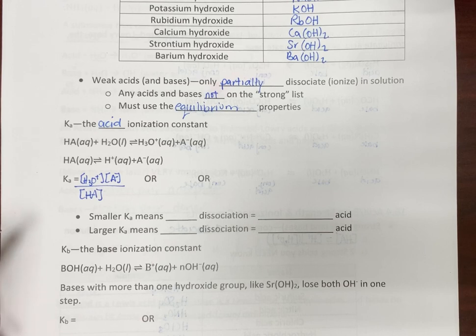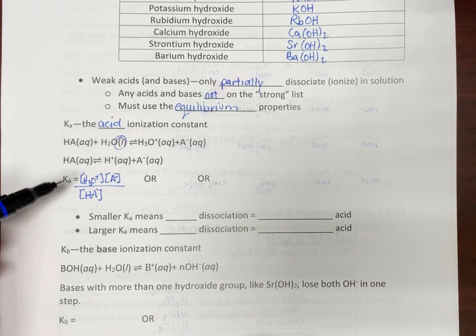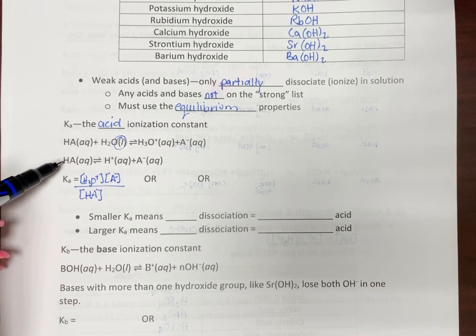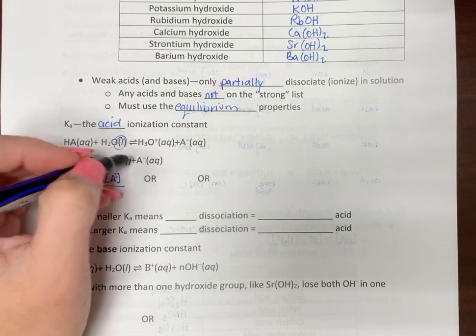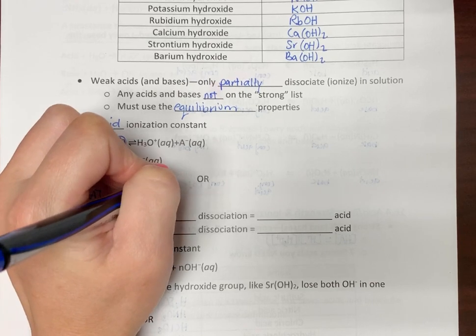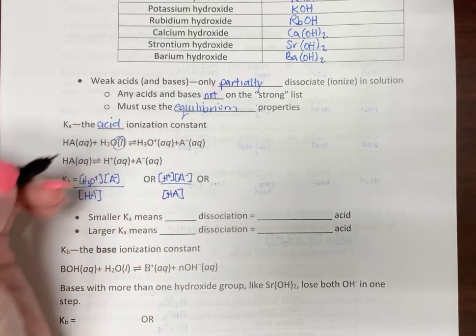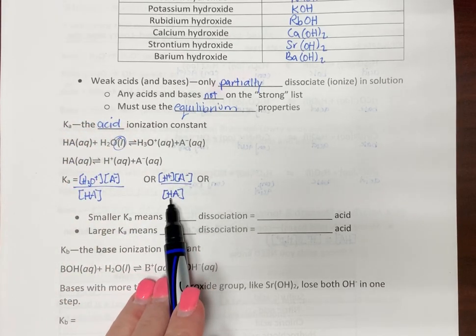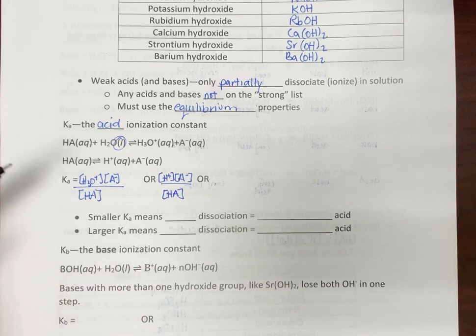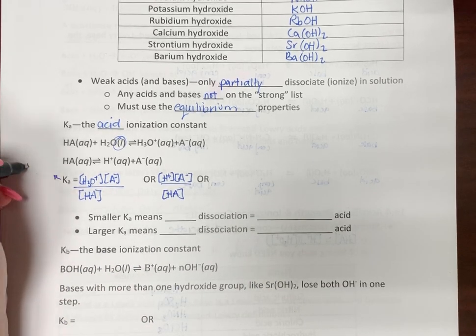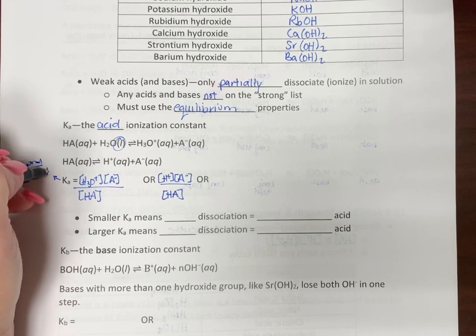Do we include water? I hope you said, Dr. B, we do not include water because water is a pure liquid, and pure liquids are not included in the ionization constant because they don't have a concentration. And you would be correct. Now, the shorthand way, which is the Dr. B primary way, is going to be H plus A minus over the acid. So the broken parts over the complete part. Or, because remember, for equilibrium, you have products over reactants.